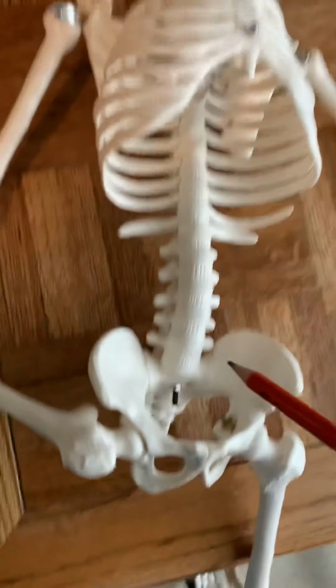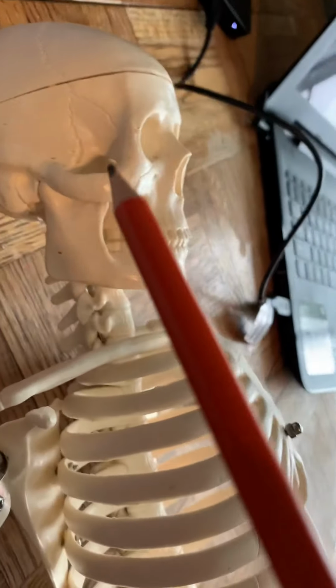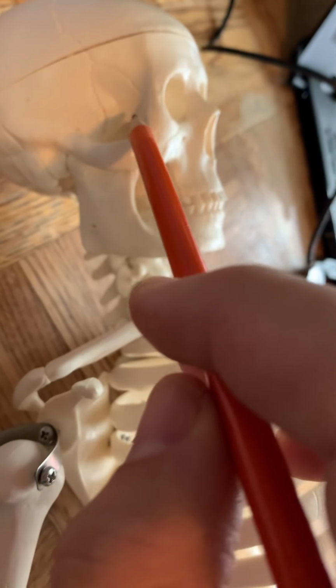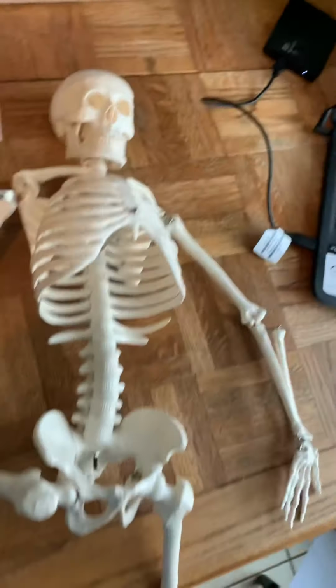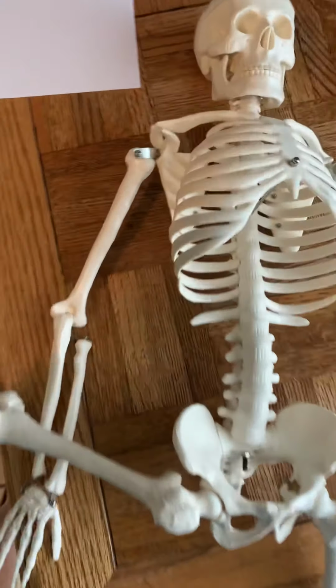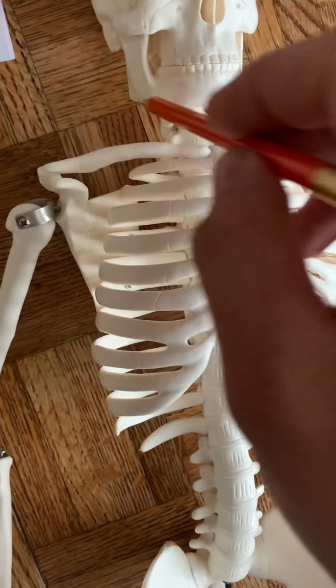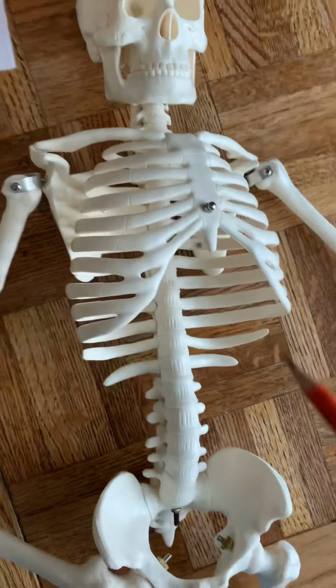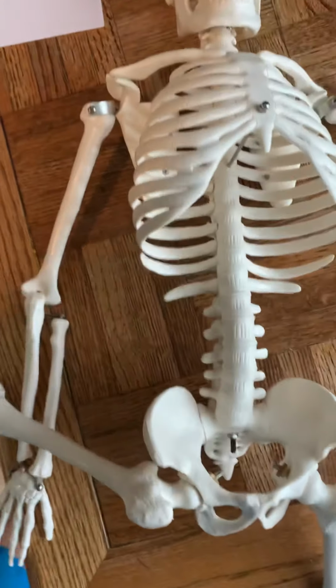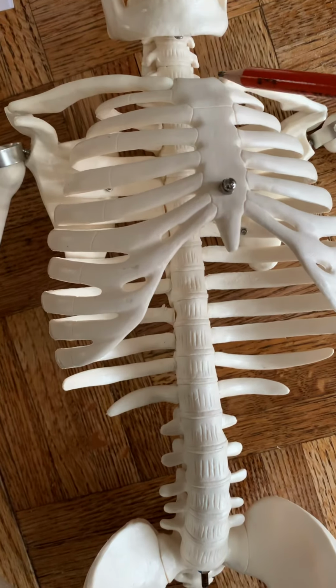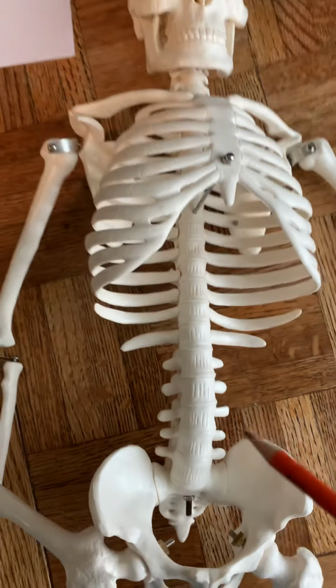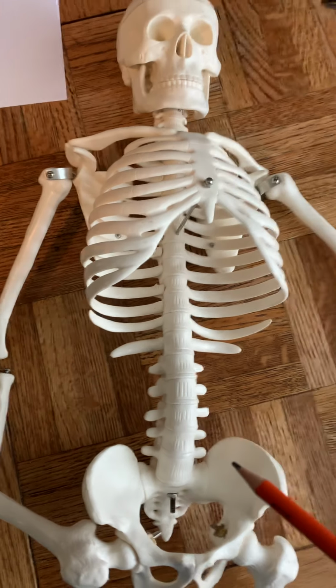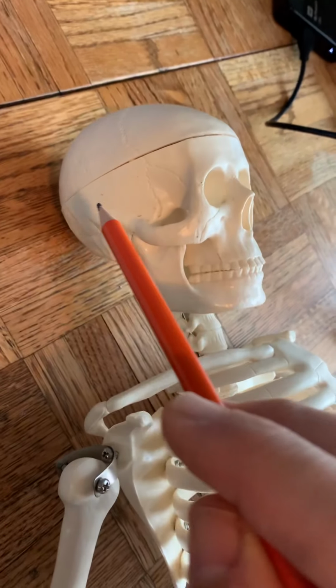There's the sphenoid bone located on the side here. And then sternocleidomastoid inserts in the sternum and inserts back there on the mastoid process. So there is your sternum. Go down there. Temporal bone here.